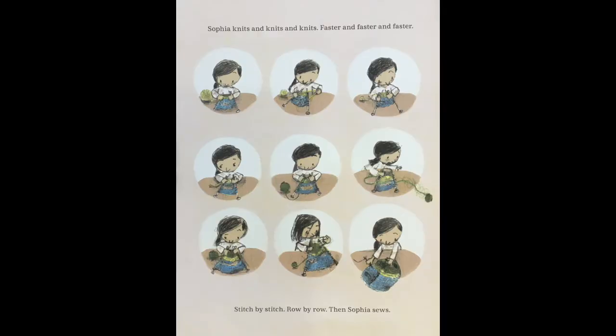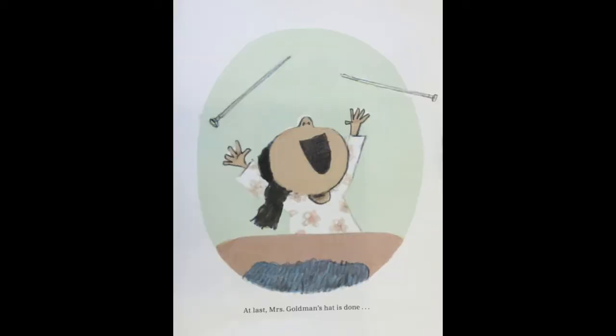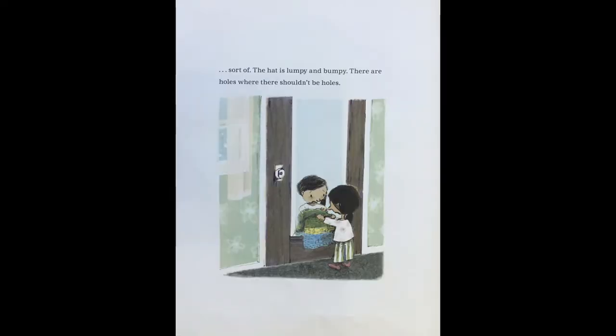Sophia knits and knits and knits, faster and faster and faster, stitch by stitch, row by row. Then Sophia sews. At last, Mrs. Goldman's hat is done. Sort of. The hat is lumpy and bumpy. There are holes where there shouldn't be holes.